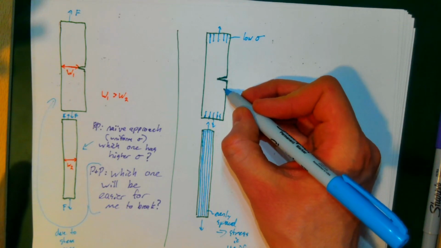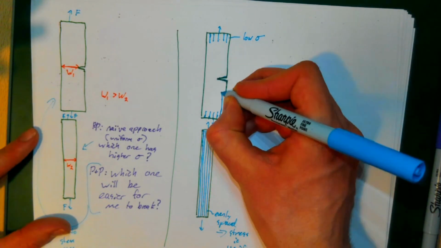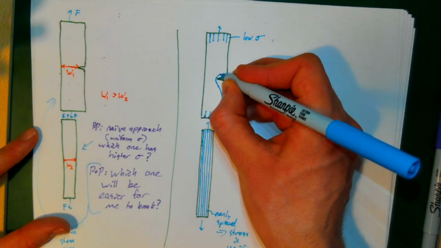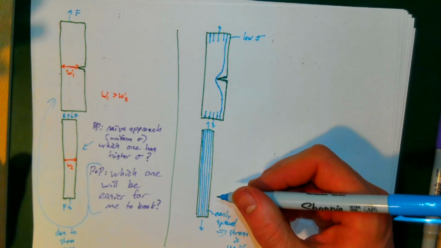So those stress lines, instead of hopping over the crack, need to take a detour around that crack site.